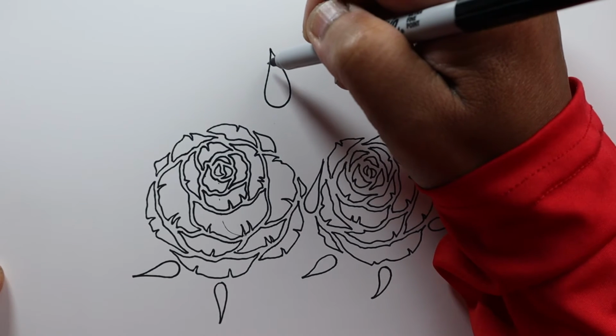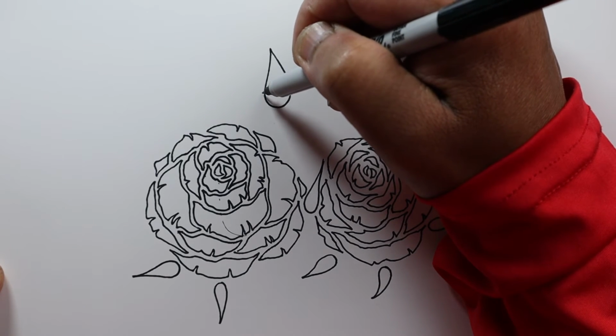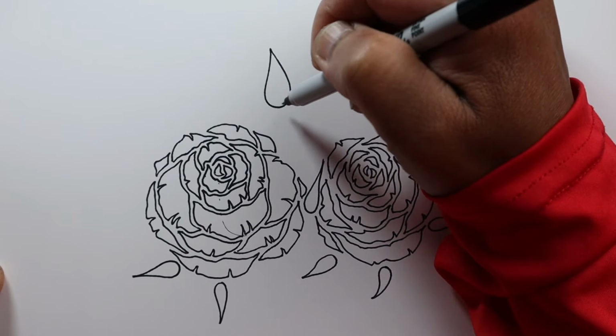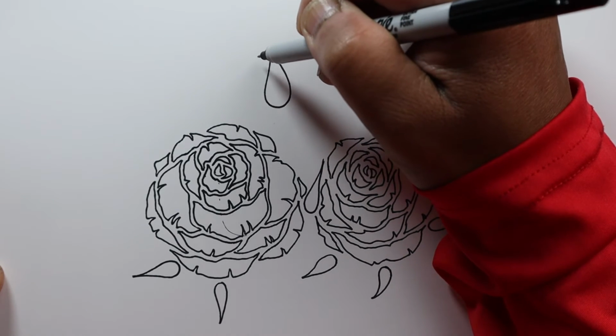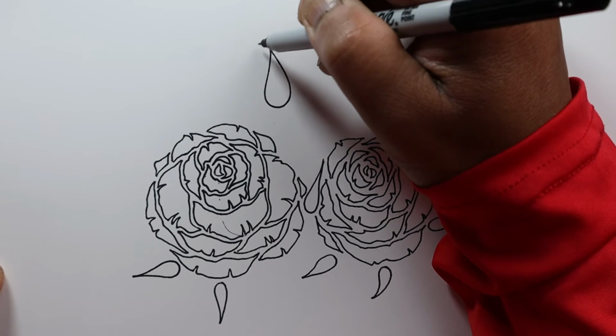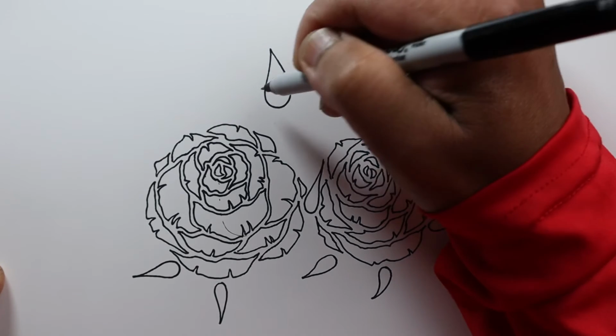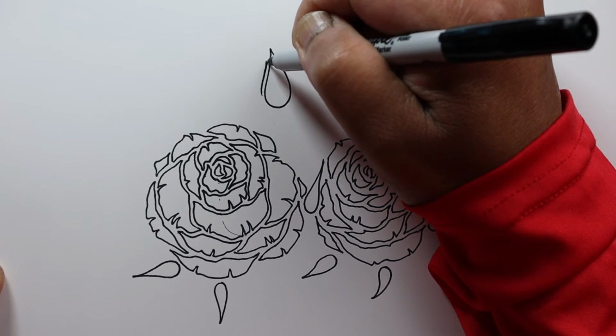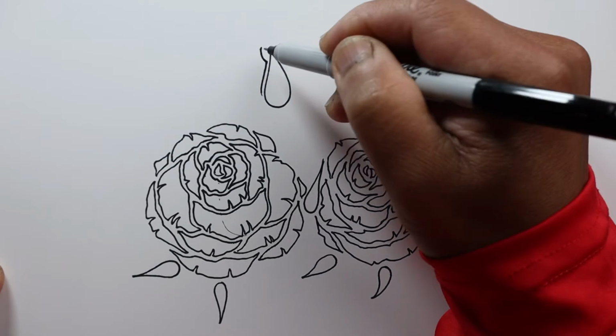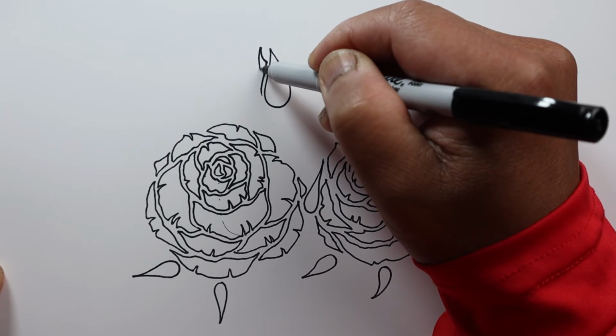So now we're gonna follow this. Basically what we have is a round bottom for the bud, and then it narrows down to up here where it hasn't opened yet. So we'll follow this line like this and meet at the top here.